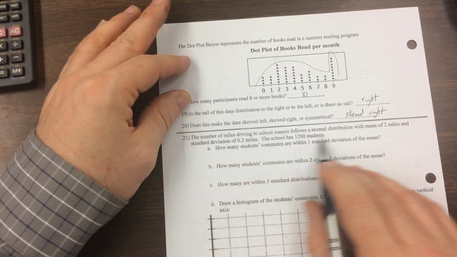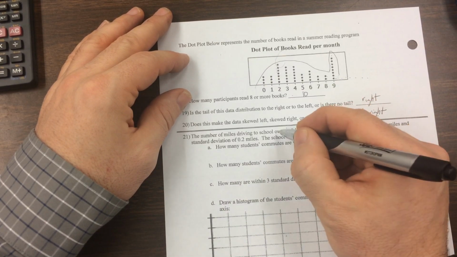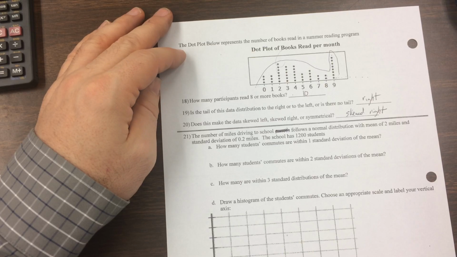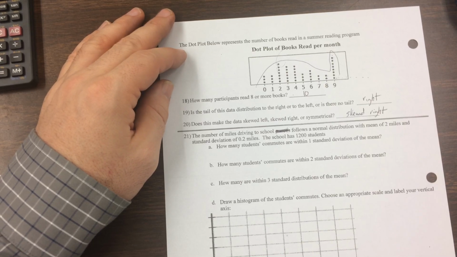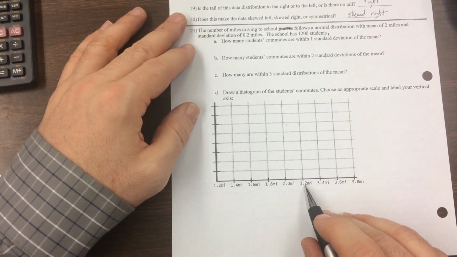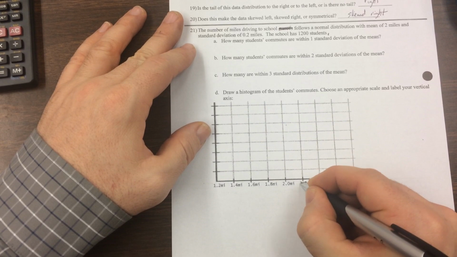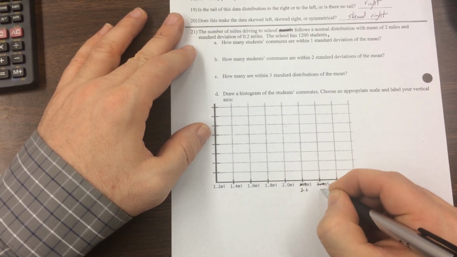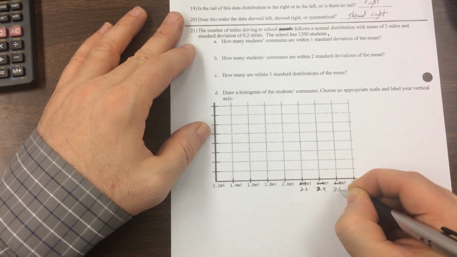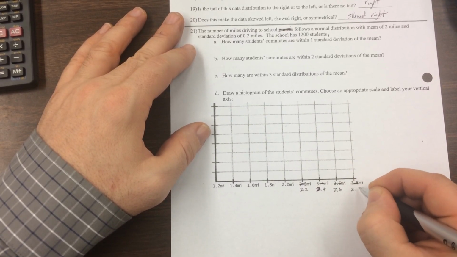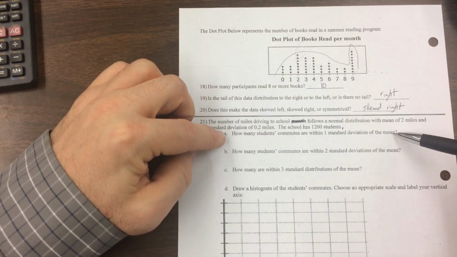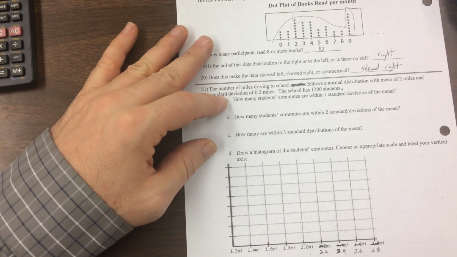The number of miles driving to school follows a normal distribution with a mean of 2 miles and a standard deviation of 0.2 miles. The school has 1,200 students. Somebody pointed out to me today that there's a typo here. So this should be 2.2 and 2.4 and 2.6 and 2.8. So how many are within 1 standard deviation of the mean?